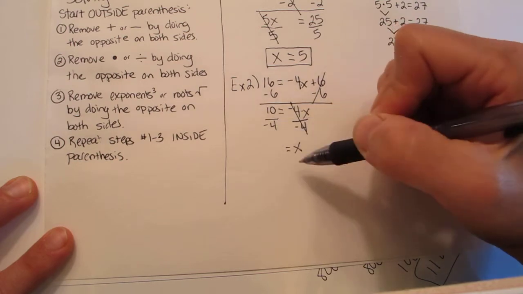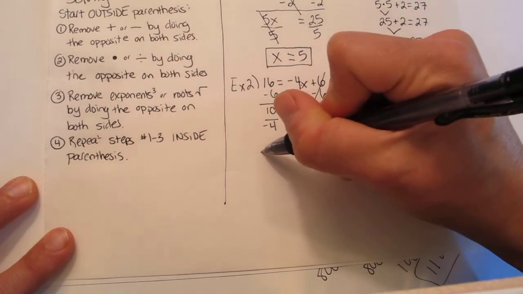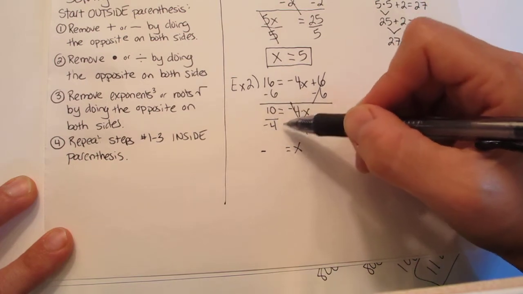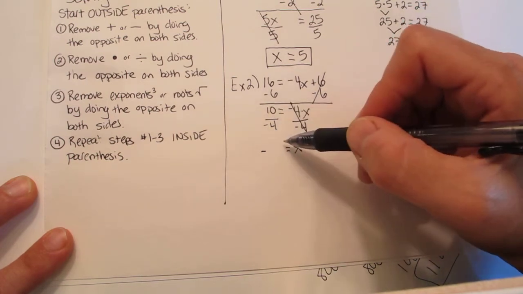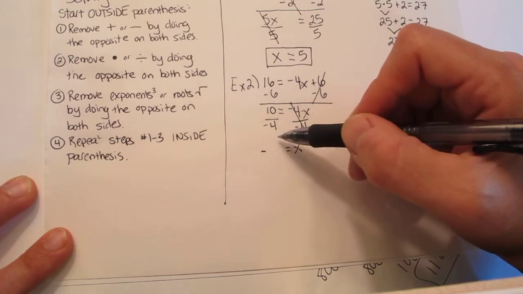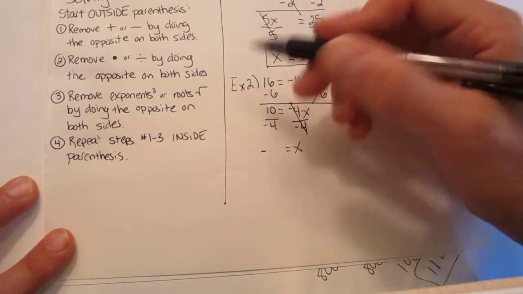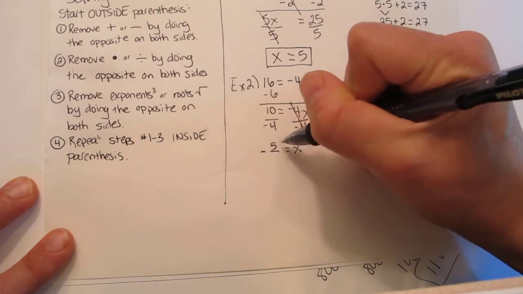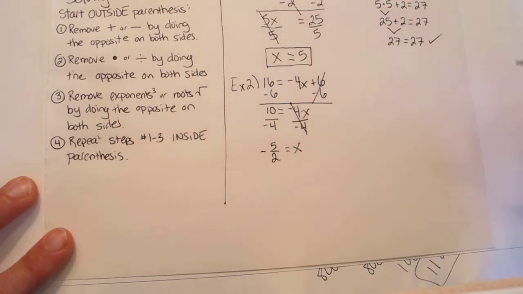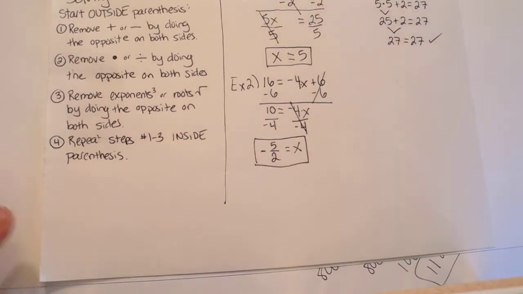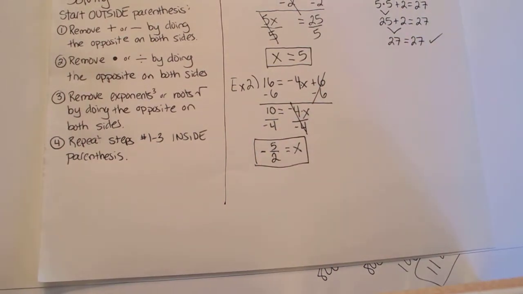And 10 divided by -4, I know I'm going to end up with a negative as my answer. And I also know that this does not work out to be a whole number, so I'm just going to treat it like a fraction and reduce it. And I know that both of these numbers are divisible by 2, so 10 divided by 2 is 5, 4 divided by 2 is 2, and my answer is a fraction. X equals -5/2.